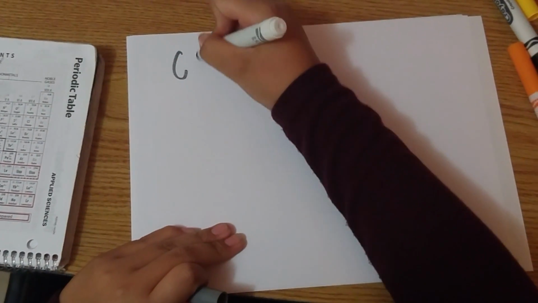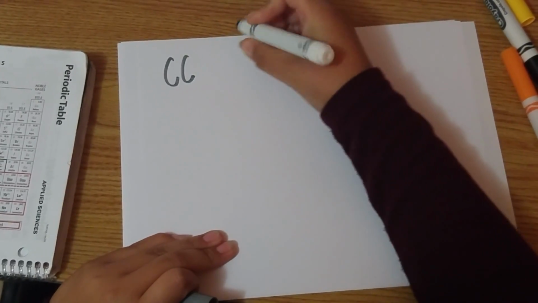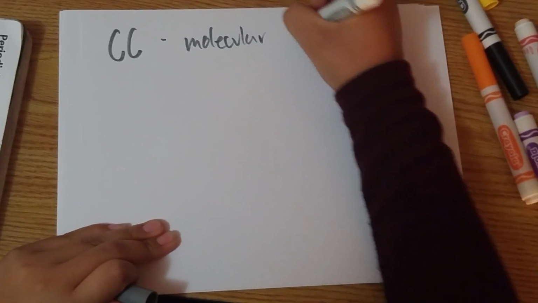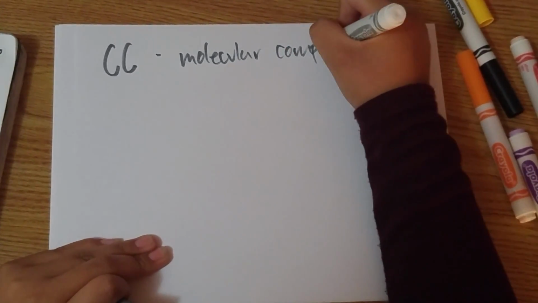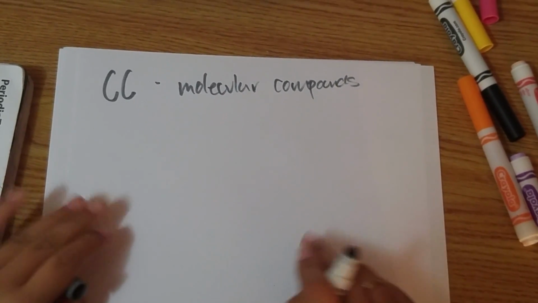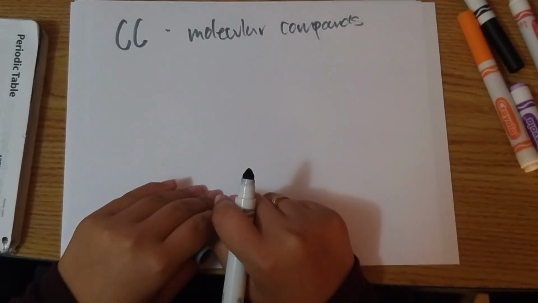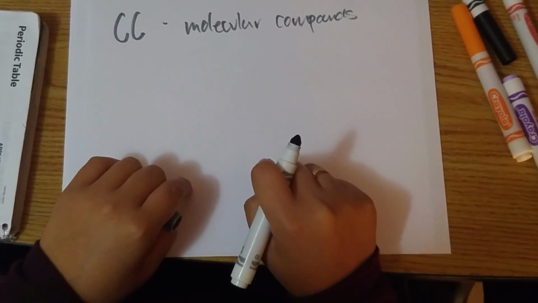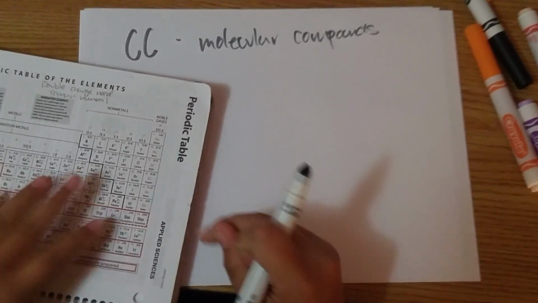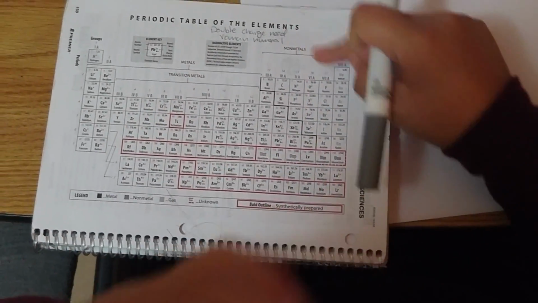Now we're going to do covalent compounds, or CC for short. These are molecular compounds. And this is the combination of two types of nonmetals. In order to identify this, this is what you're going to have to look for when you're doing molecular compounds. Nonmetals can be found on the periodic table. They're right here.